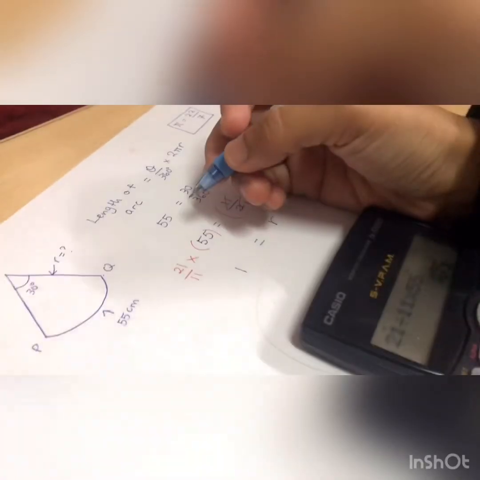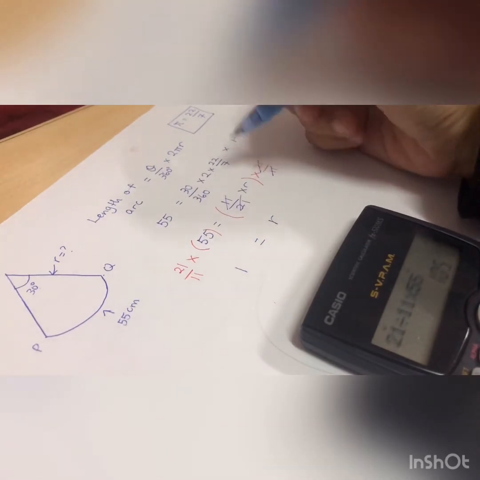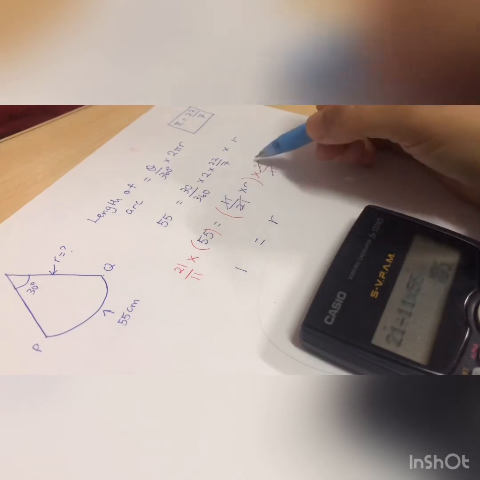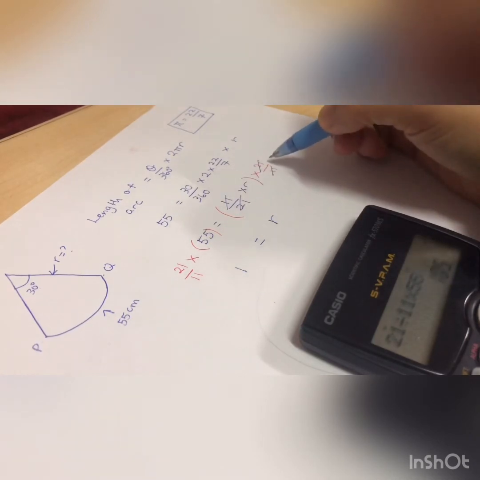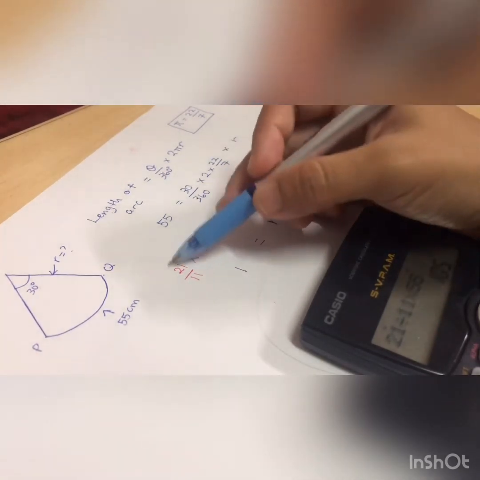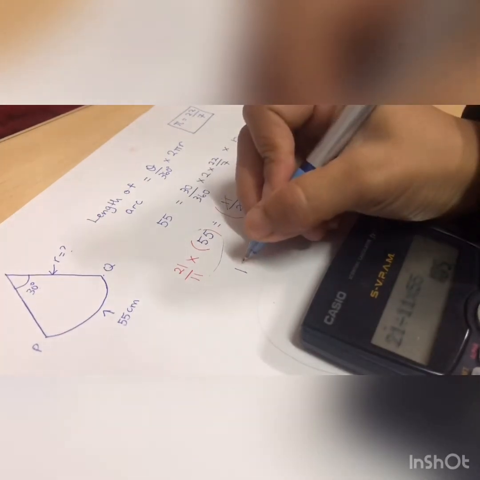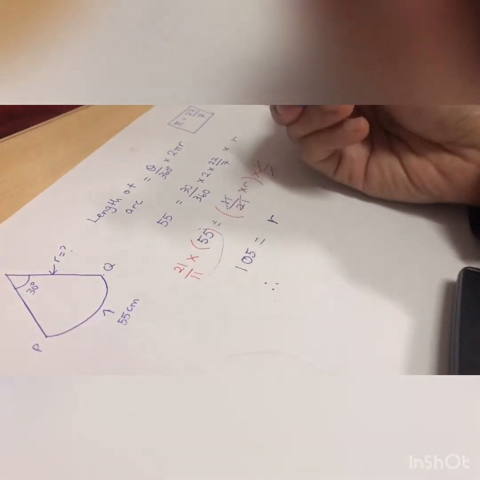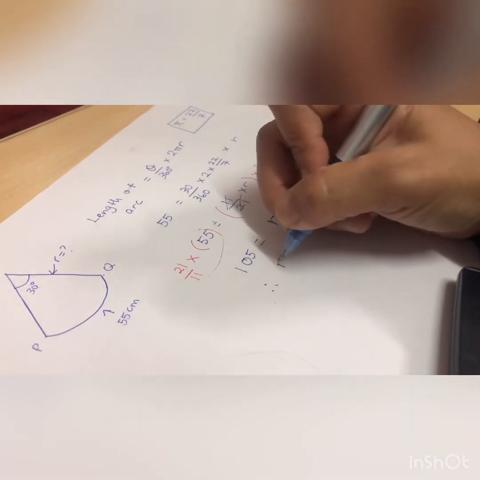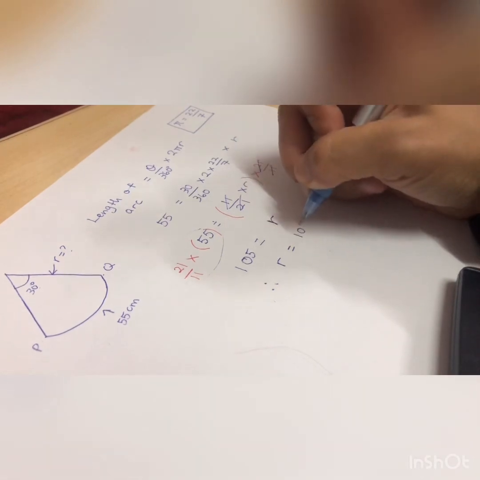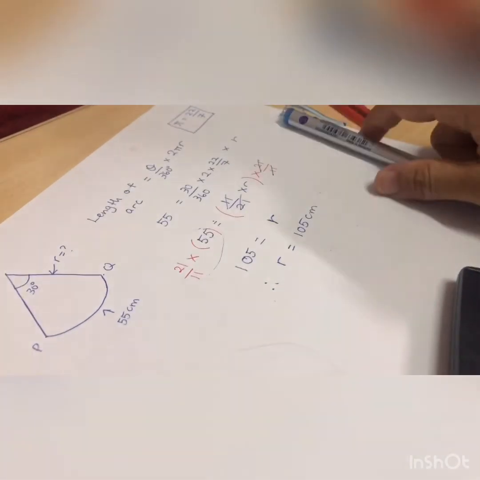On the right hand side, after you simplify 11 over 21 and 21 over 11, it happens to be only r left at the right hand side. Then you multiply the left hand side and you get r equals 105. Before you end these questions, you have to make sure that the subject is at the left hand side. So r is equal to 105 centimeters. Okay, that's all.